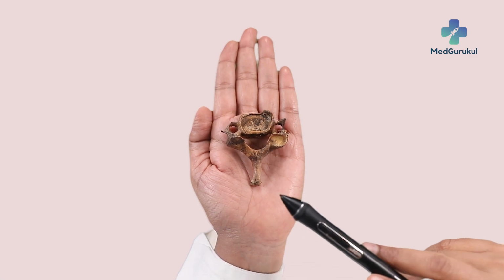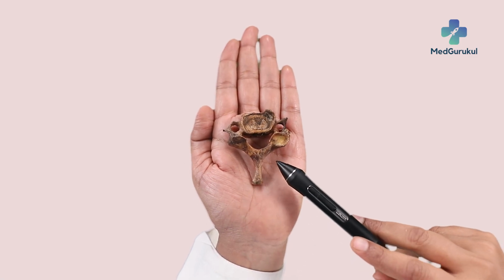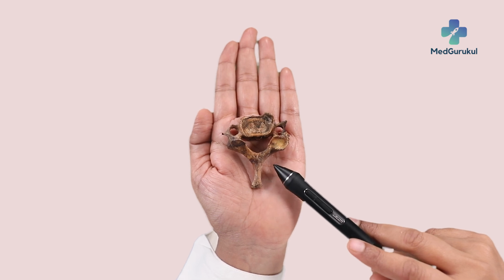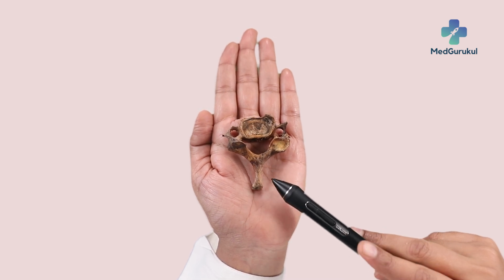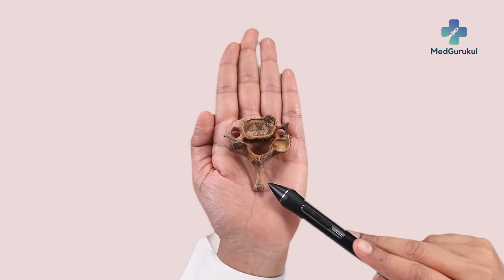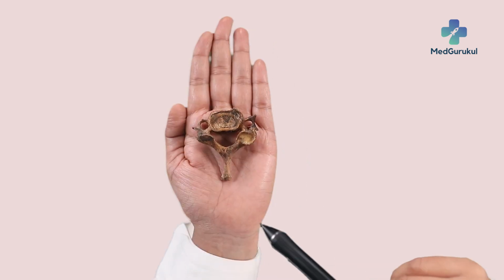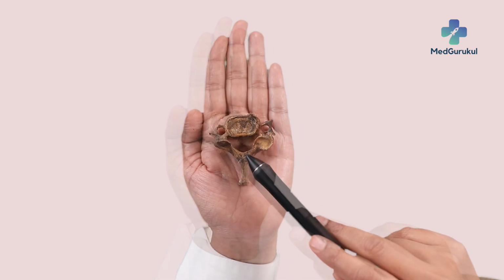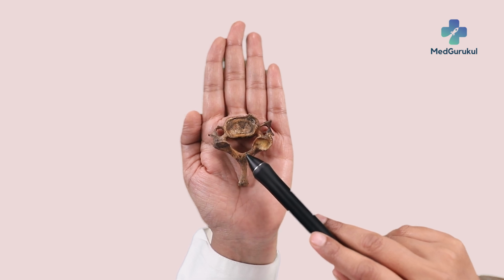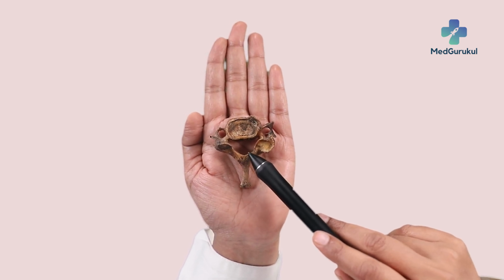This is another atypical cervical vertebra, the C7 cervical vertebra called the vertebra prominens, and this is the spinous process which is thick and horizontally placed. The vertebral foramen becomes very small compared to the other cervical vertebrae. It is similar to that of the thoracic vertebrae.